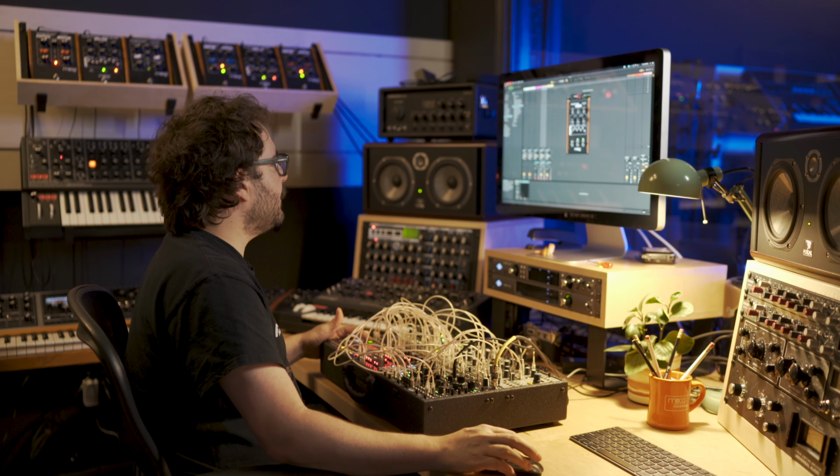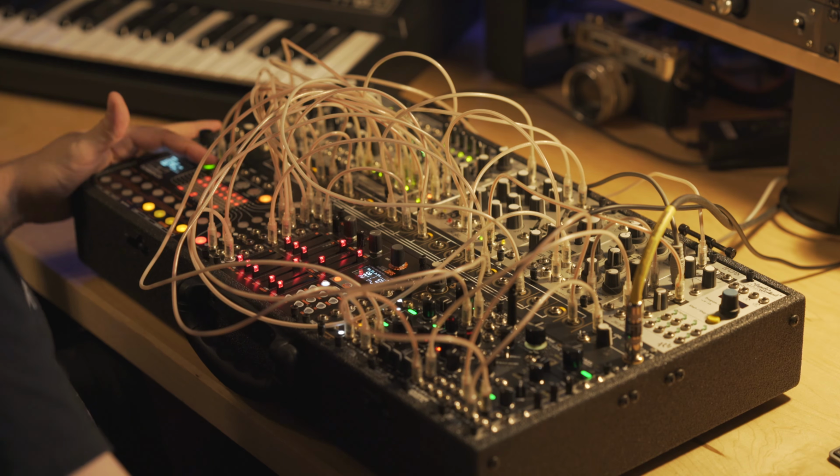So now let's add the drums and the bass back in and listen to how the whole mix sounds with each element processed by the MF-105S.